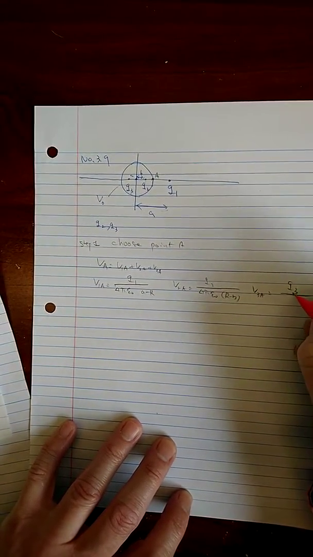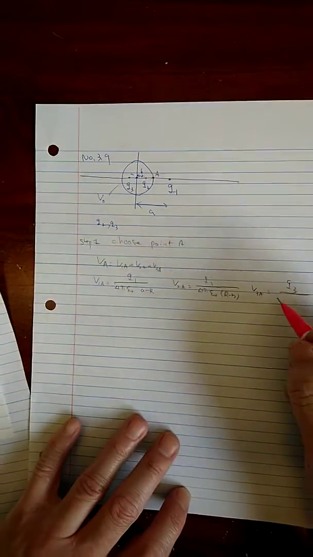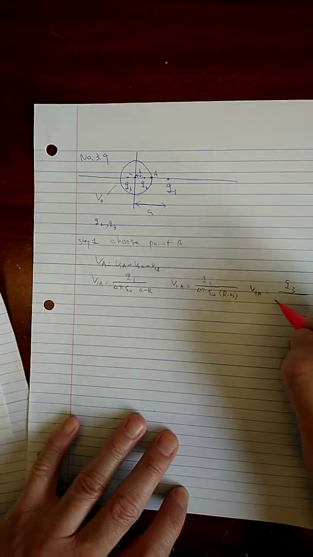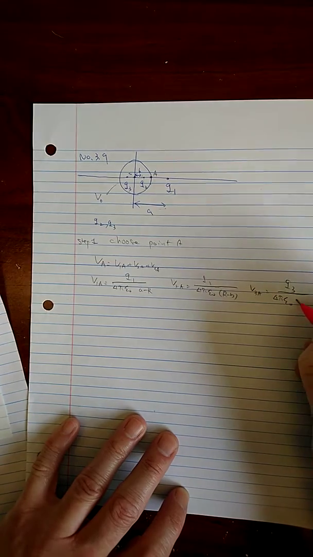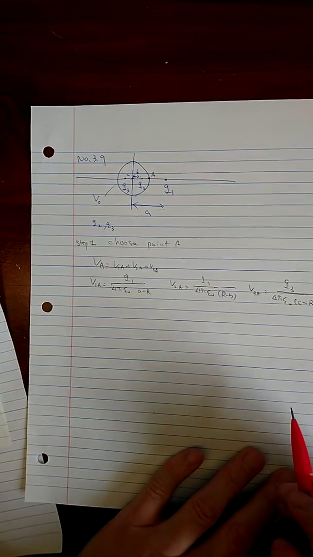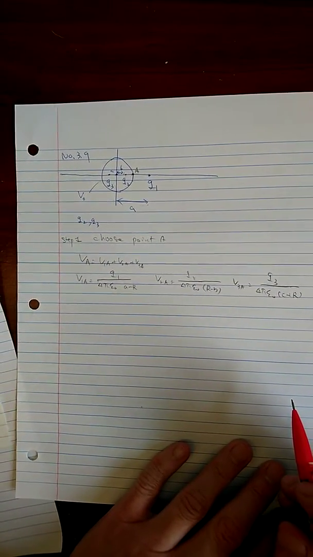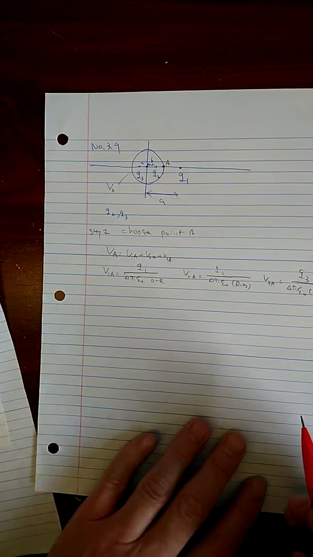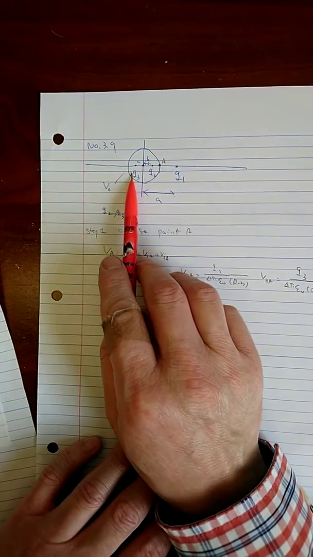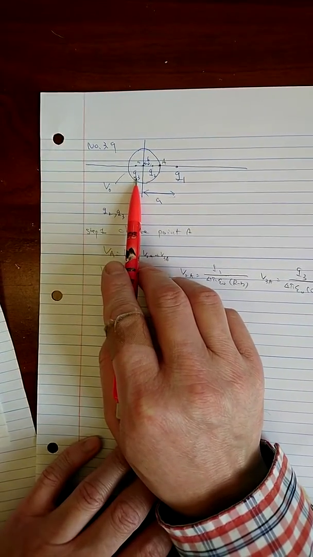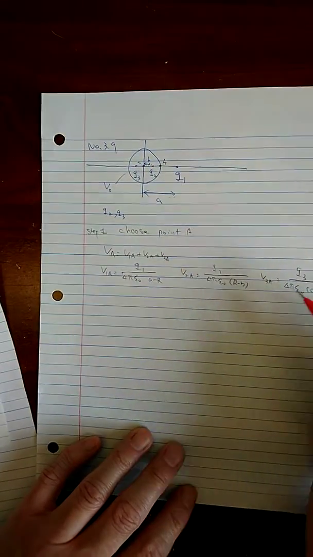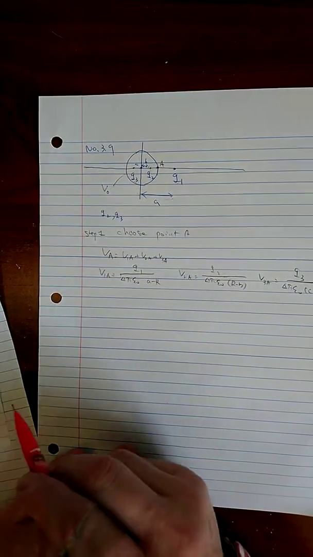We have Q3, which is over here, and point A over there, so we have 4 pi epsilon 0 and this time it's C plus R. In principle, you can move Q3 to the other side and the expression is similar in this particular fashion.